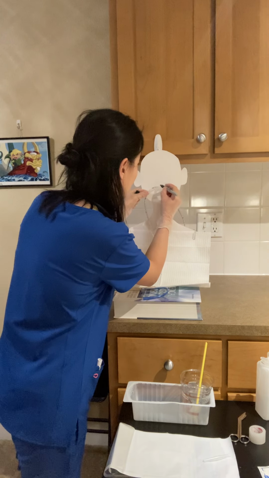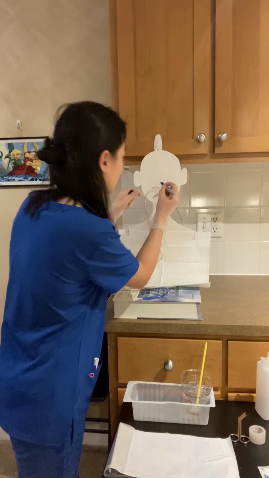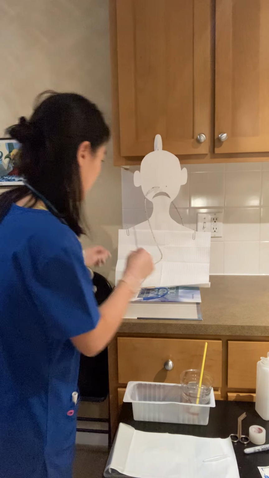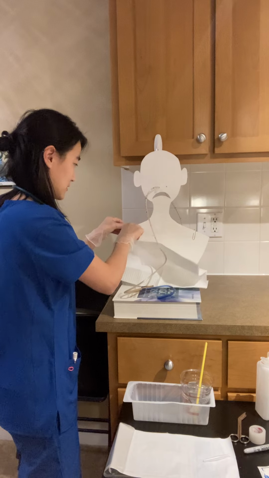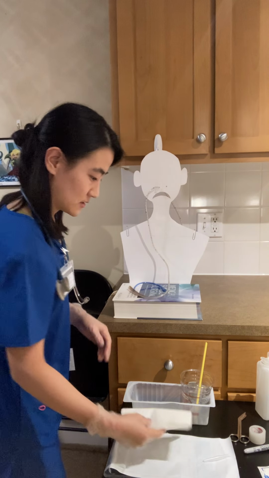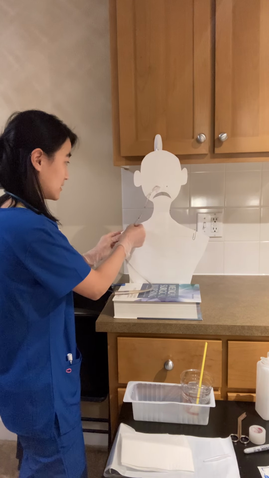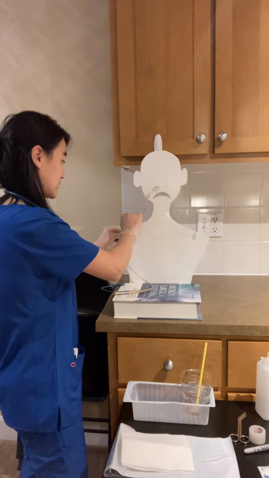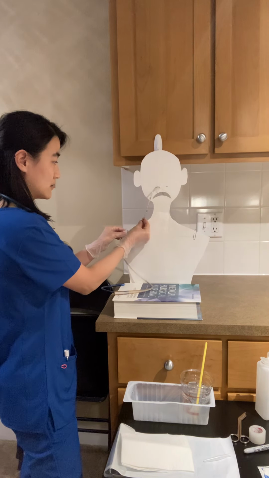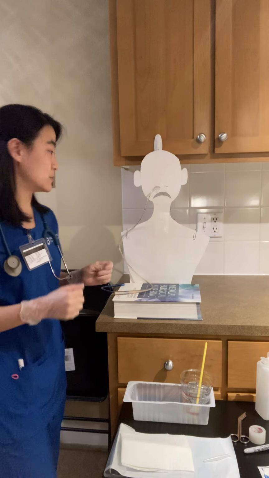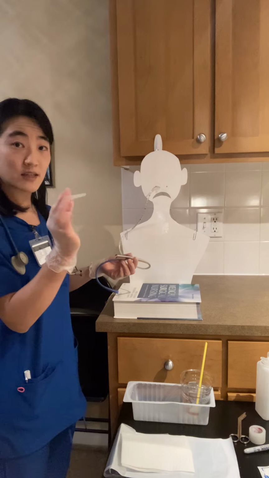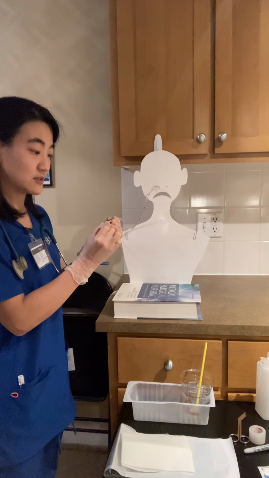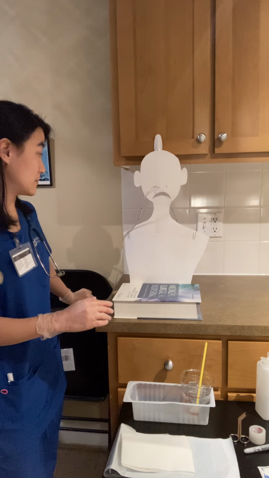Alright, and now that I have confirmed the placement of the nasogastric tube, I'm going to mark the tube right under the nares. And I will remove the towel now. And I'm going to connect the nasogastric tube to his gown and make sure that there is plenty of slack so that it doesn't pull if he moves. Alright. And then I'm going to take the connector piece and stick it into the end of the nasogastric tube and then connect it to the room's suction.